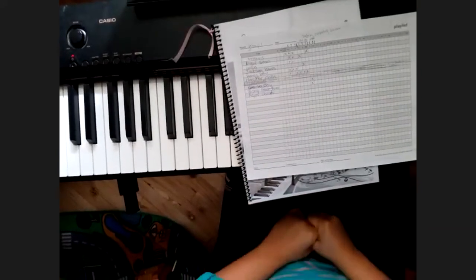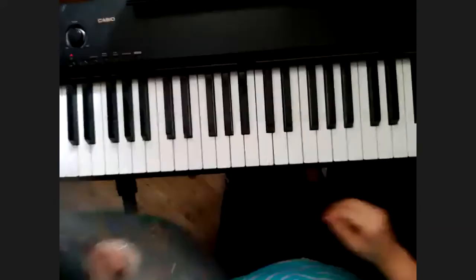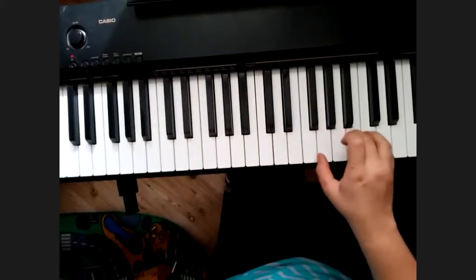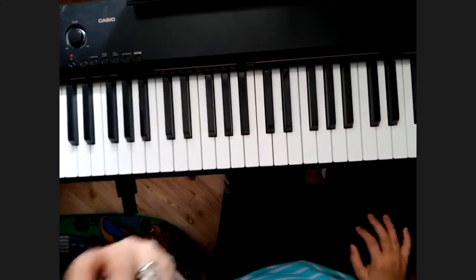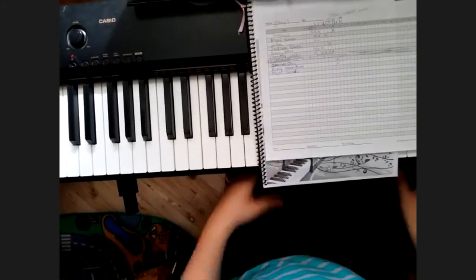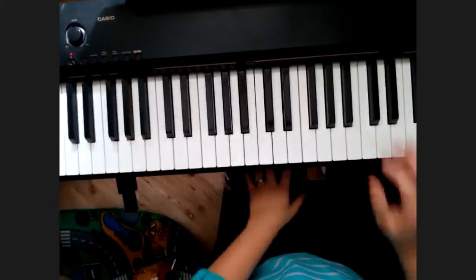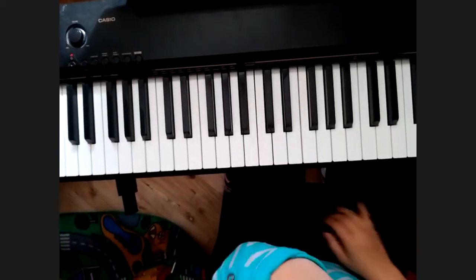Okay. Good job. Okay, so for your major chords, you can practice going up like that. Okay. Yeah, good job. And you can practice your bottom hand too.